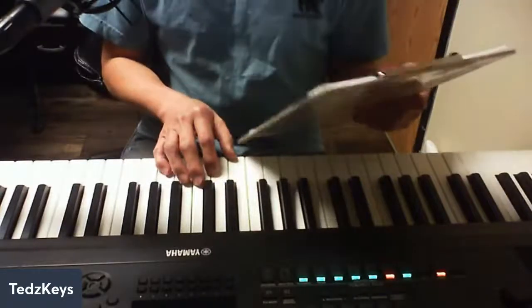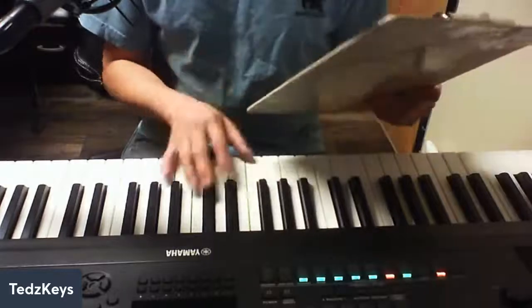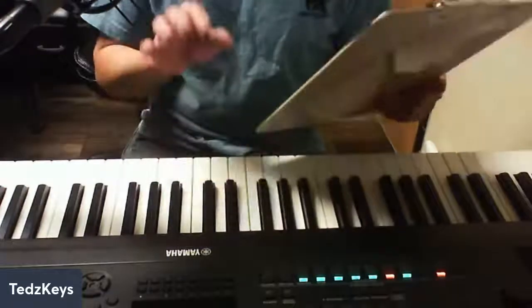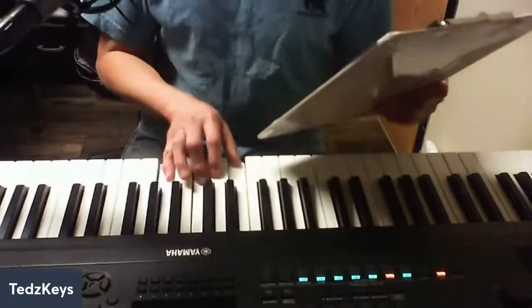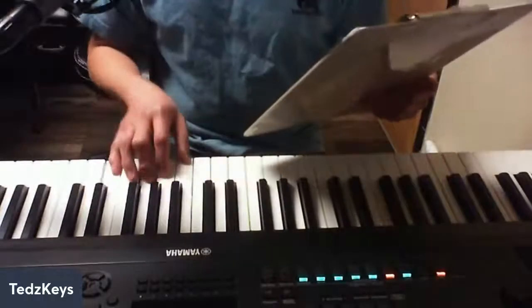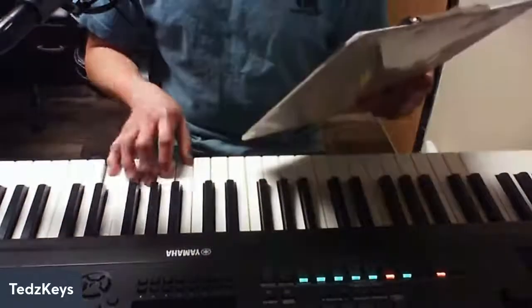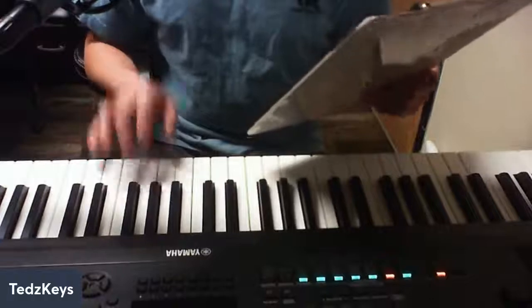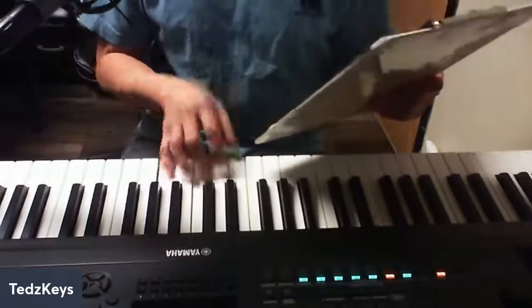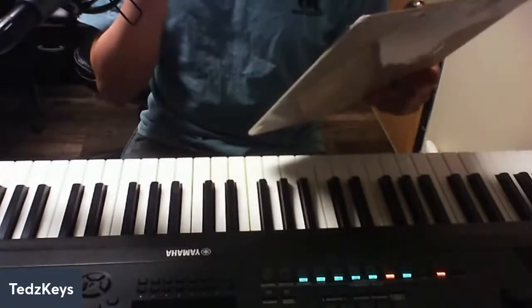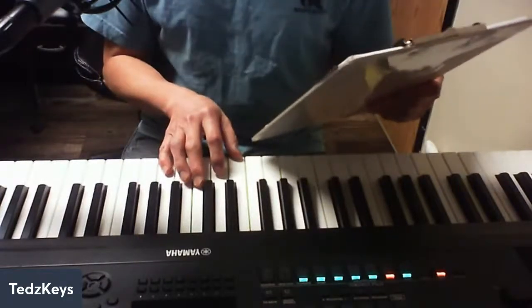For the 4/4 time, you count 1, 2, 3, 4, and you play your chord 1, 2, 3, 4, F, 2, 3, 4, G, 2, 3, 4, 1, and then you practice that. Now practice the close voicing with this one. Apply the close voicing with the 4/4 time signature.